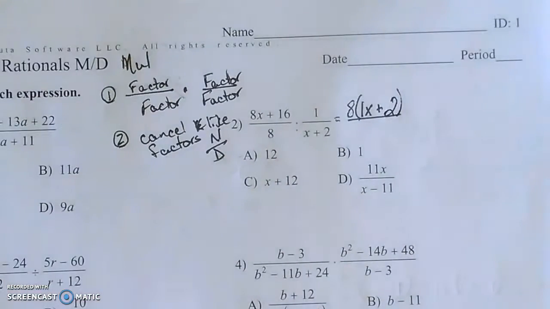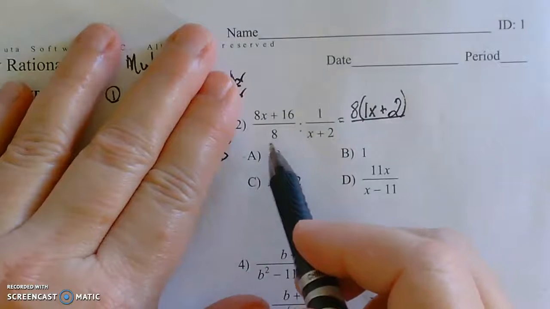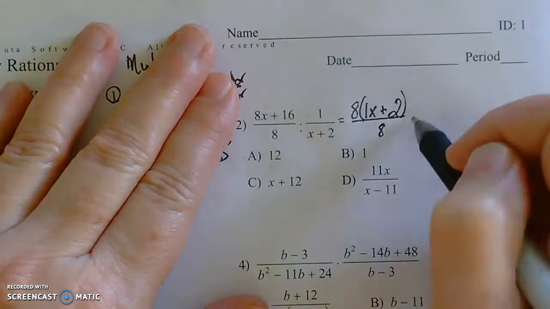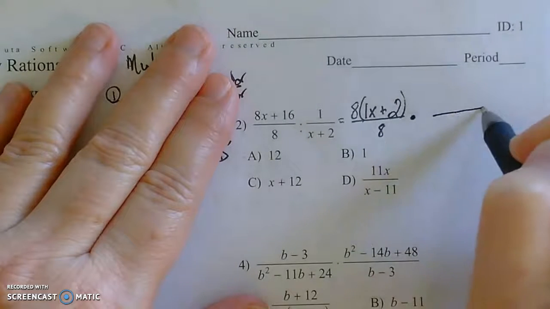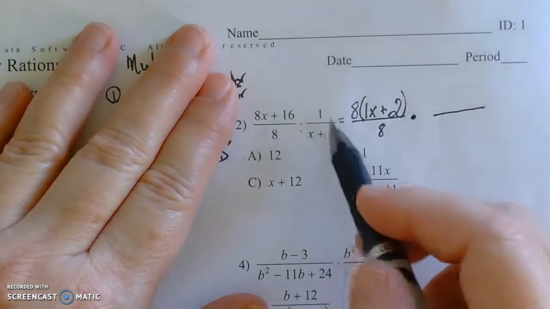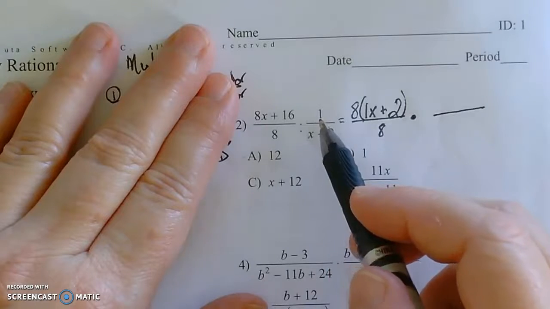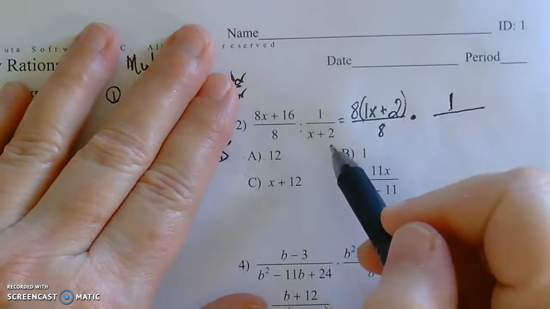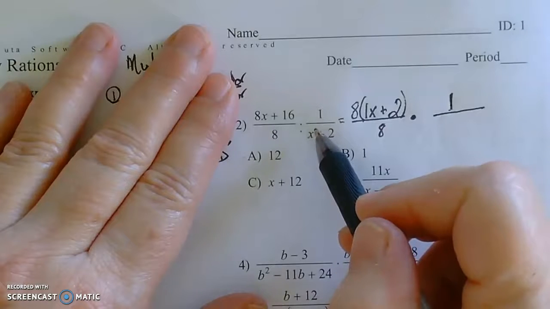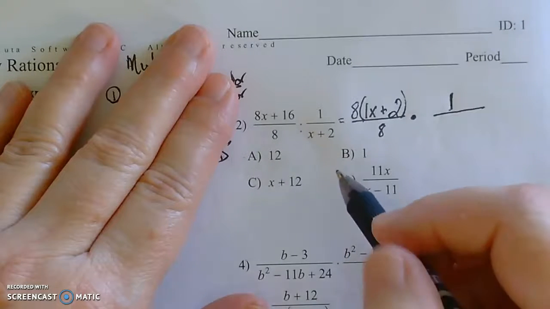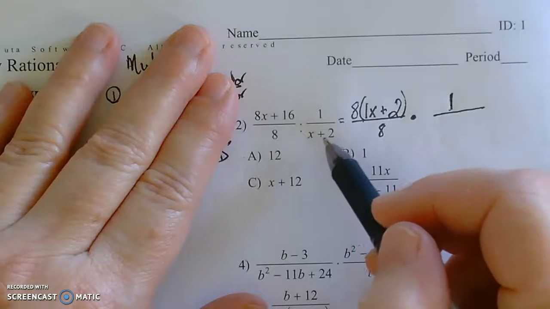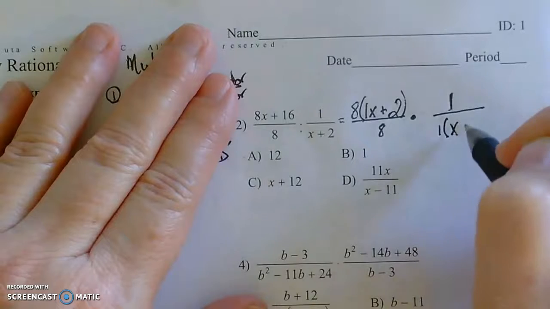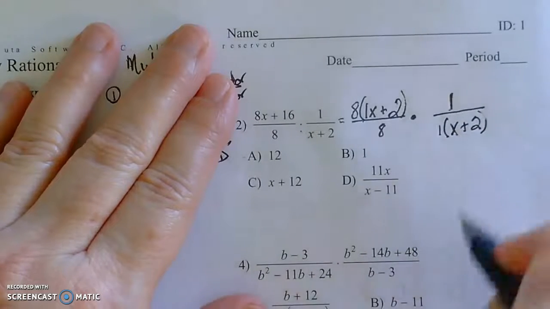All right, in the denominator, there is no plus or minus sign, so I can't factor. So there's my 8 times, okay, in my second fraction, in this numerator, there's no plus or minus sign, so I can't factor it, so I'm going to leave that 1 there. In my denominator, x is to the first power, so the only thing I can do is look for a GCF. The largest number that will divide both x and 2 is 1. So x divided by 1 is x, 2 divided by 1 is 2.